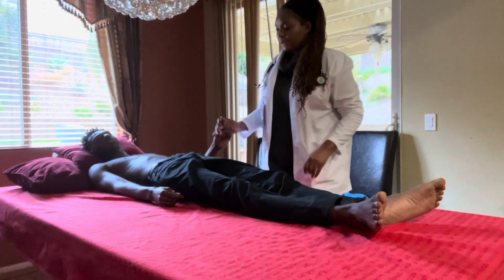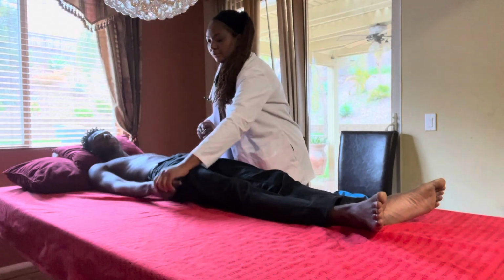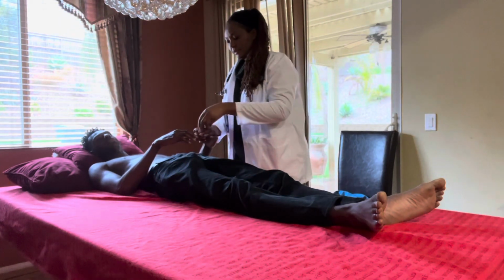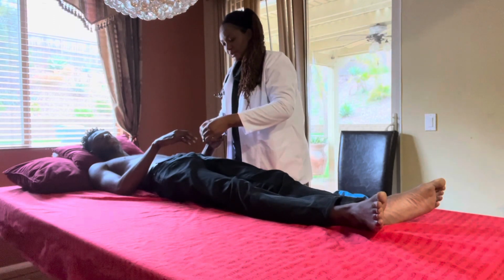And now I am going to check for capillary refill in both hands, all the fingers.